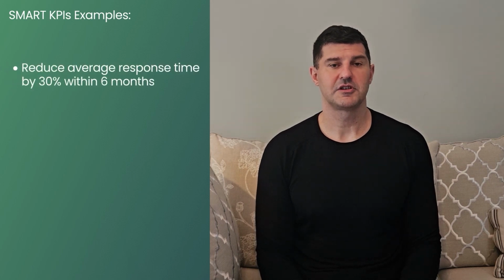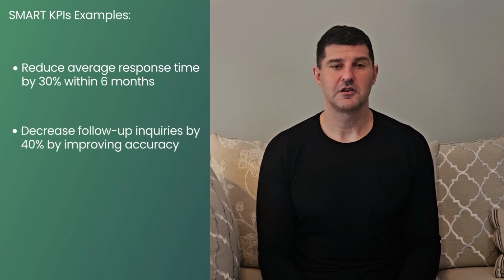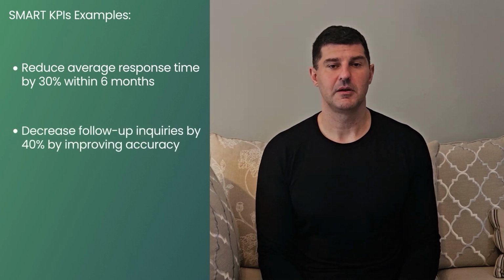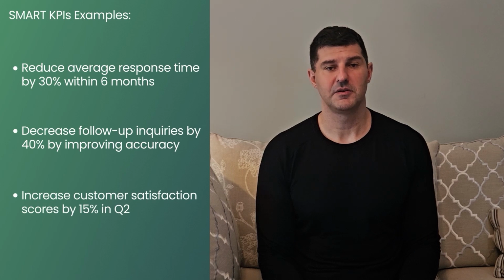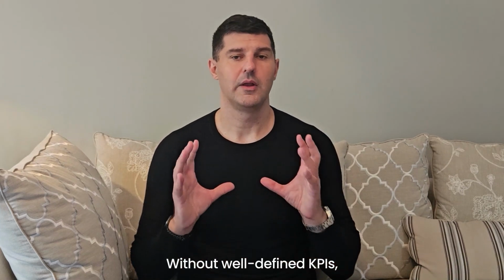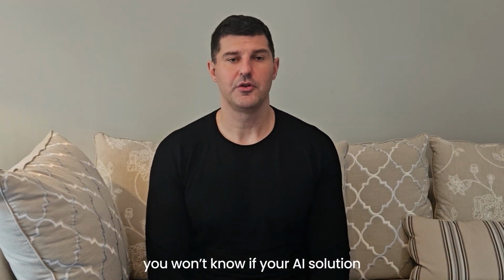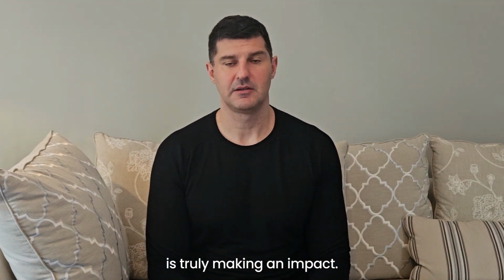Examples of SMART KPIs for our customer support scenario are the following. Number 1. Reduce average response time by 30% within 6 months. Number 2. Decrease follow-up inquiries by 40% by improving accuracy. And number 3. Increase customer satisfaction by 15% in quarter 2. These KPIs act as guide metrics for success. If you're hitting them, your AI investment is working. If not, you can adjust and refine the approach. Remember, without well-defined KPIs, you won't know if your AI solution is truly making an impact.